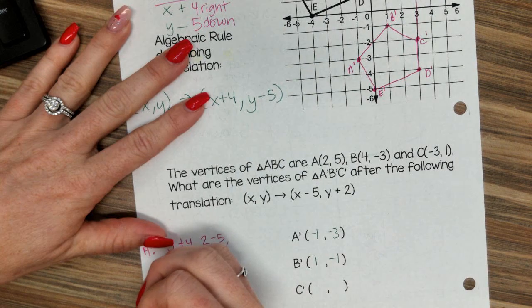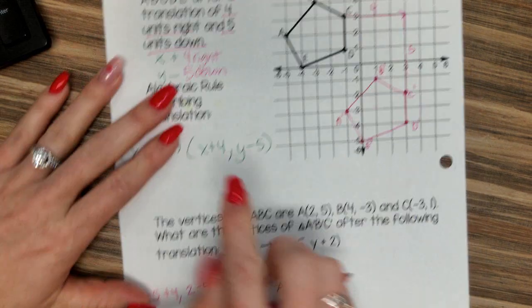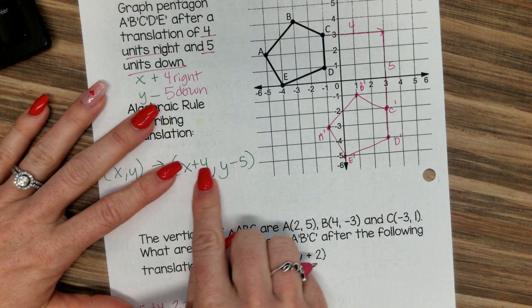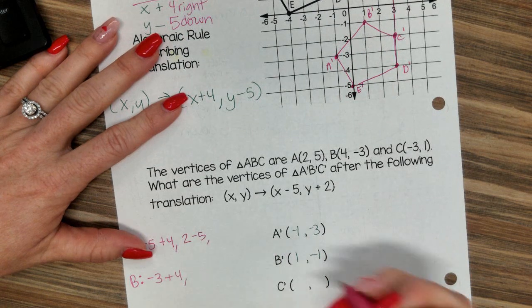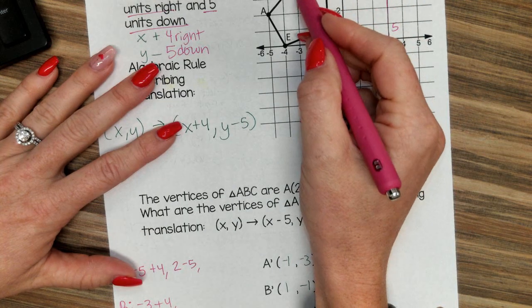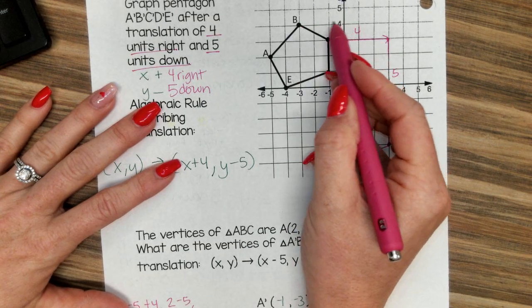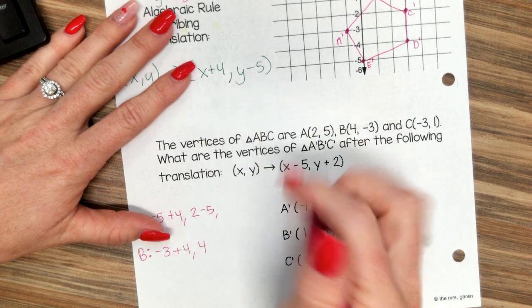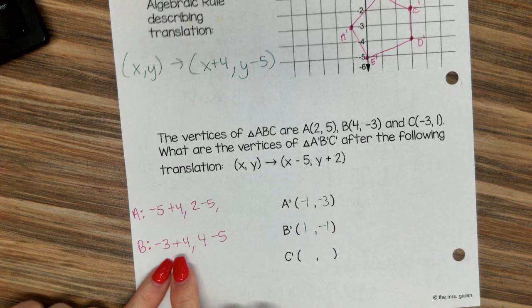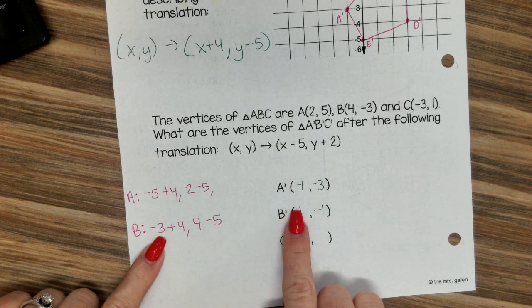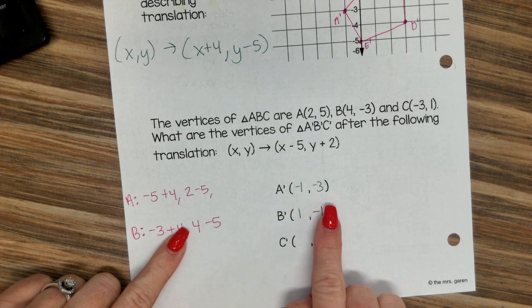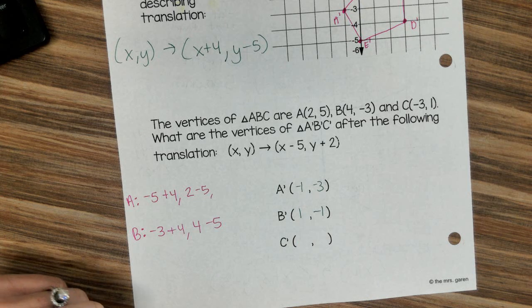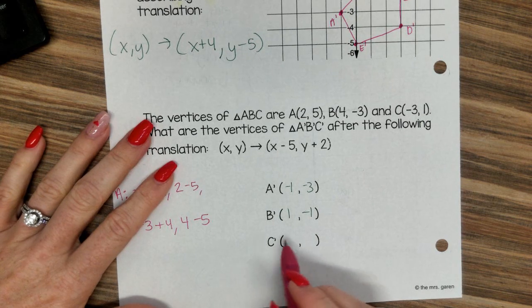-3. So everybody do this. -3. What does the rule say to do to the x? +4. Okay, go to the B. Where am I at on the y-axis? 4. What does the rule say to do? -5. So you would say, is -3 plus 4 1? Yes. Is 4 minus 5 -1? Yes. All right, write the new value of C down.